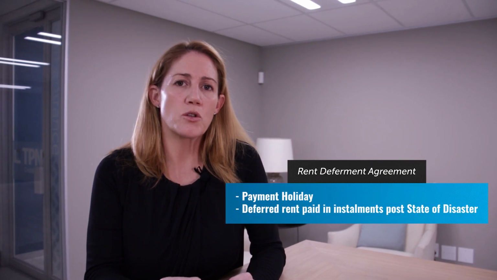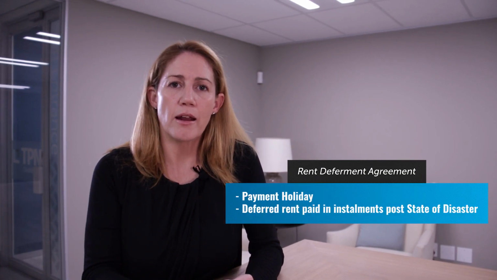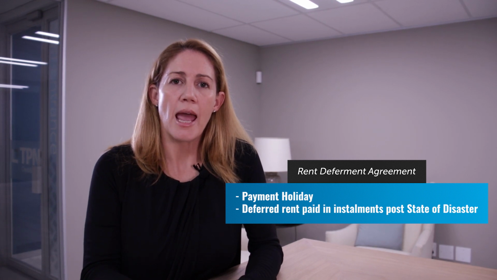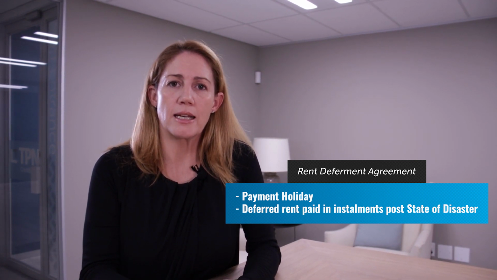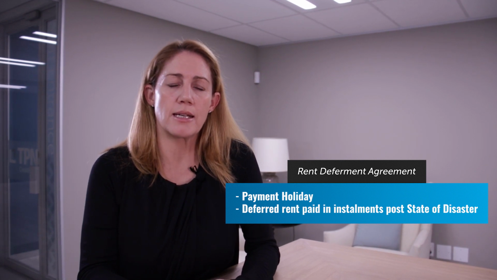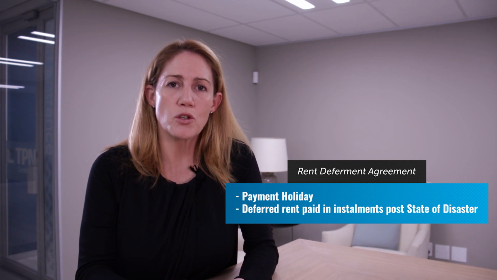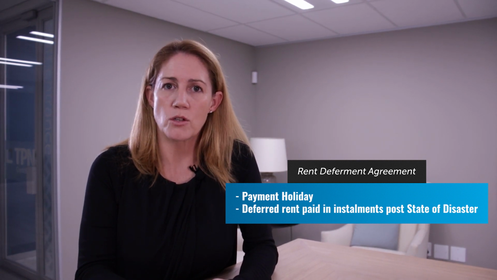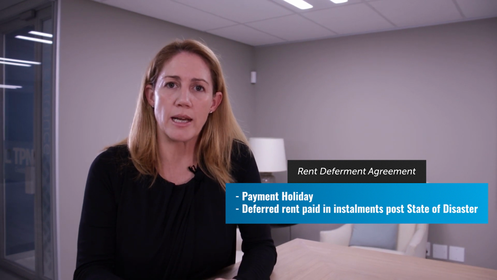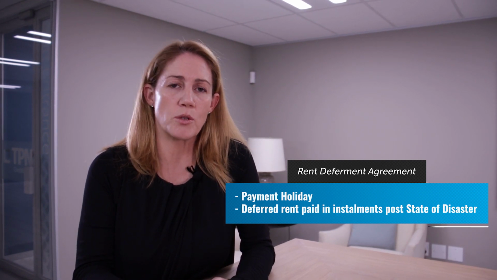The deferment of rent agreement is an agreement where the landlord and tenant enter into a payment holiday. The tenant cannot afford the rent in full, or in part, and so the landlord agrees to give the tenant a payment holiday whilst we're in the state of disaster. Once the state of disaster has been lifted, the tenant agrees to make installment payments to repay the landlord the amount of rent that has been lost in terms of the payment holiday. This is quite a liquid document, and should the tenant default on it, it's easy for the landlord to take legal action against the tenant for the amount unpaid.